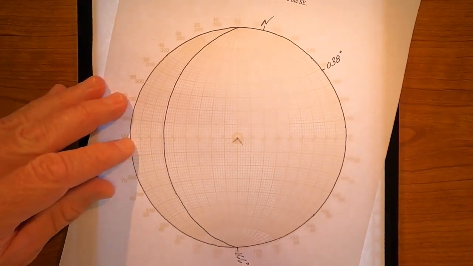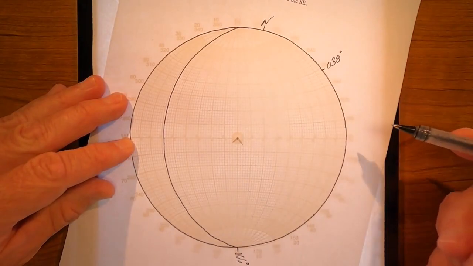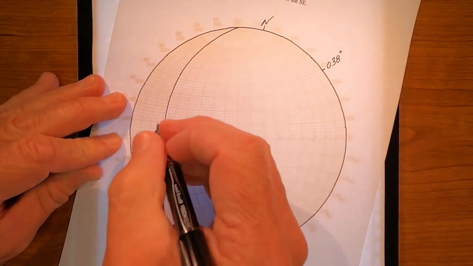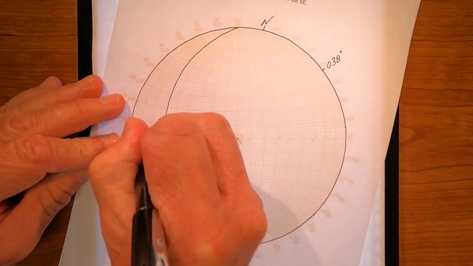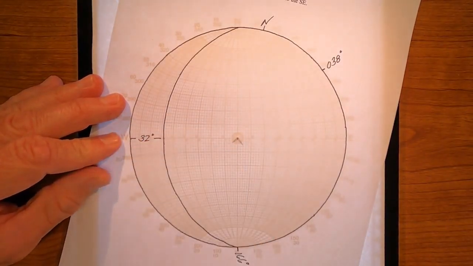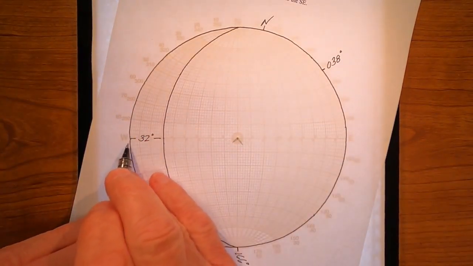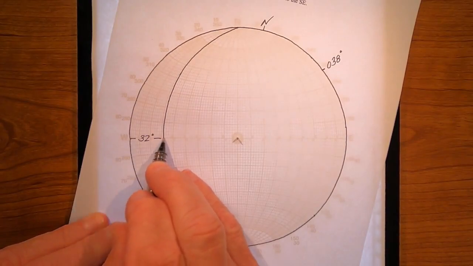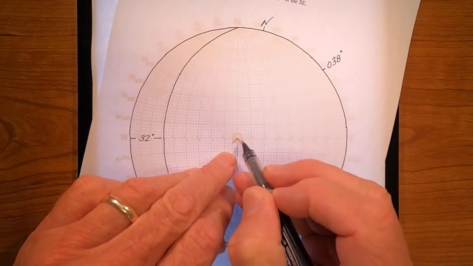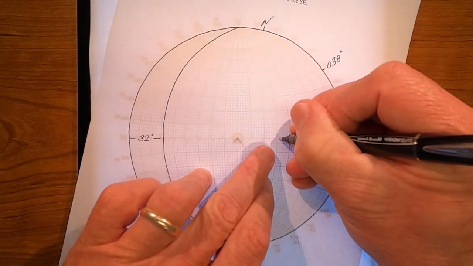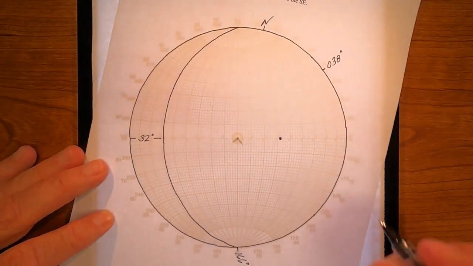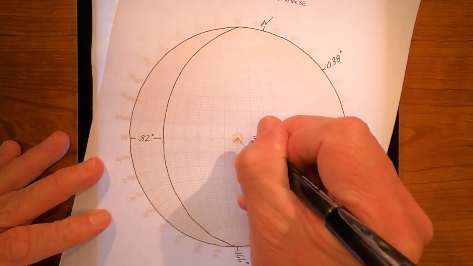The easiest way to put the pole to this plane on the Stereonet is to leave it in this position, and just as we counted, let me go ahead and label this. I'll label this 32 degrees. That's the dip. And just as we counted 32 degrees in from the outside to that great circle, we can simply count 32 degrees out from the center to position the pole to that plane. I'll go ahead and label that too.